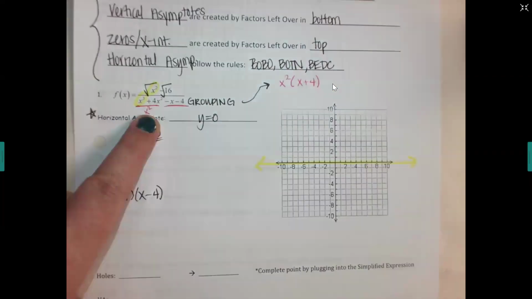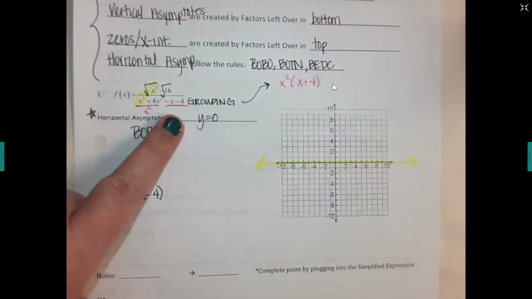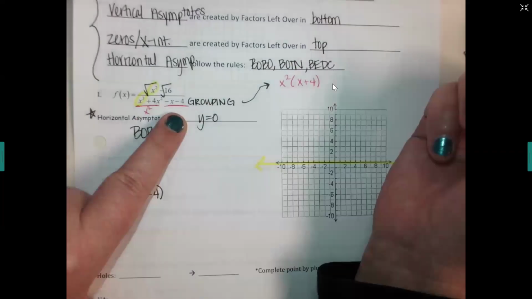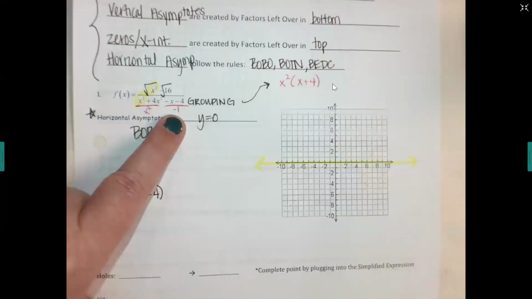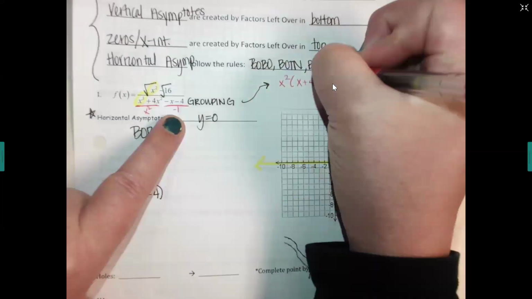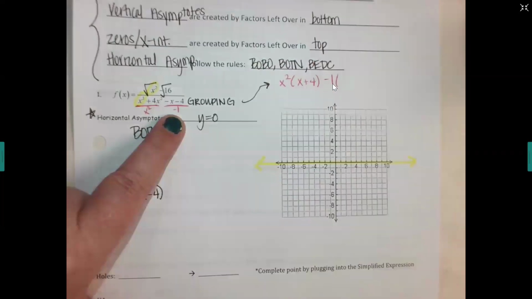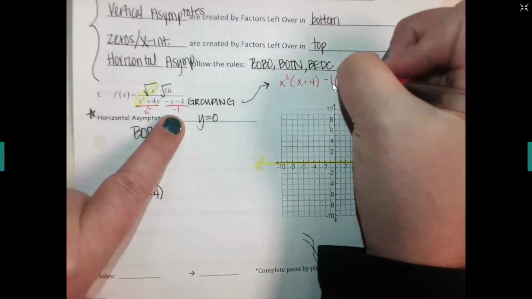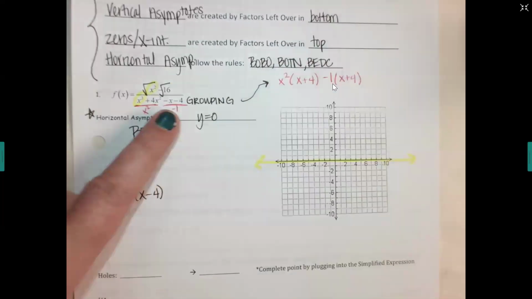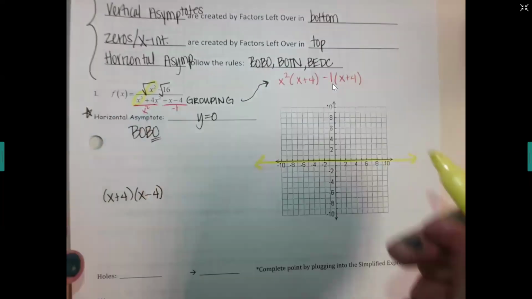Then we go to our second group. I have a minus x and a minus 4. What can I take out of both? They really don't have a number in common, but do they both have a minus? So we'll take out a minus 1. Now my x is regular, and my -4, if I divide it by a -1, would go to a +4. Now remember, at this step, these have to match.